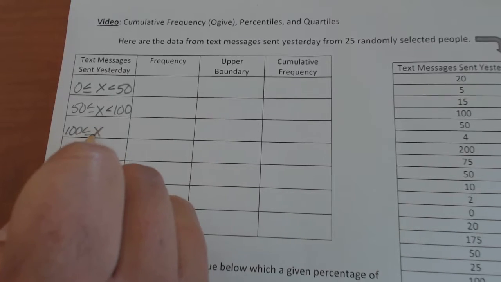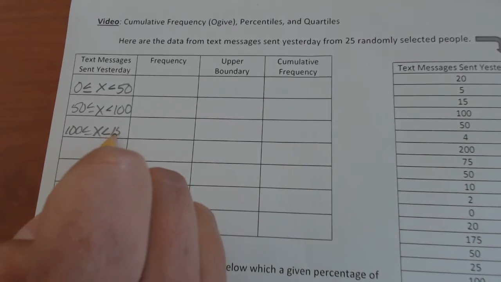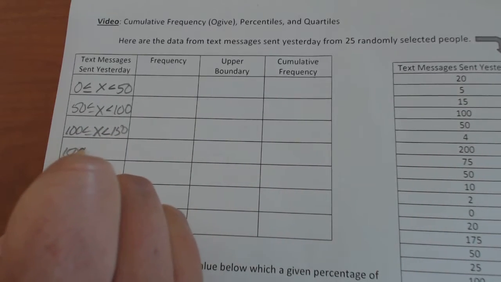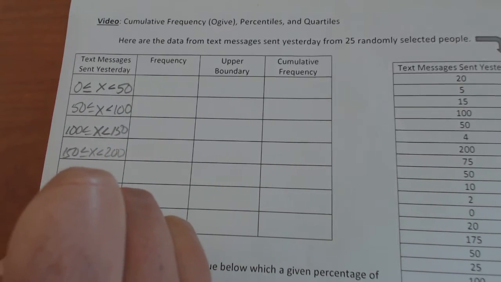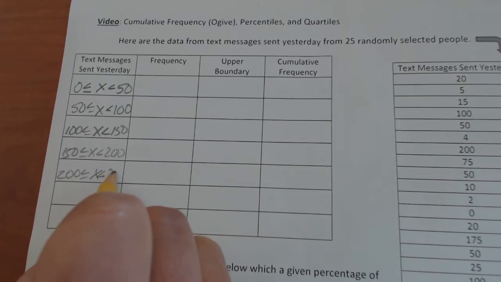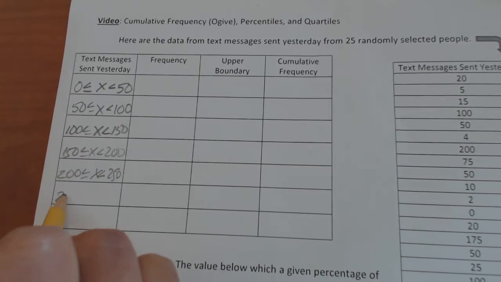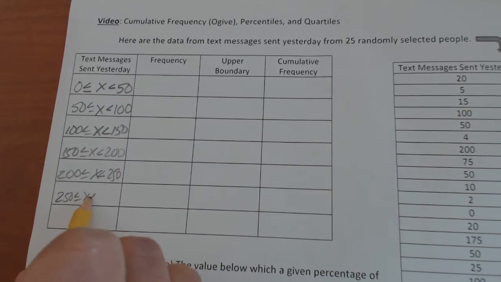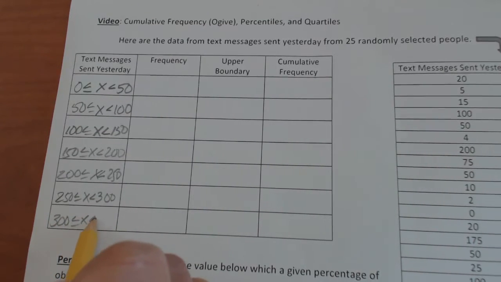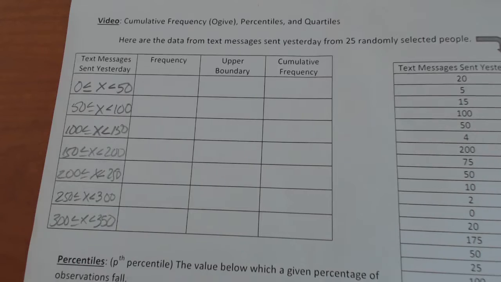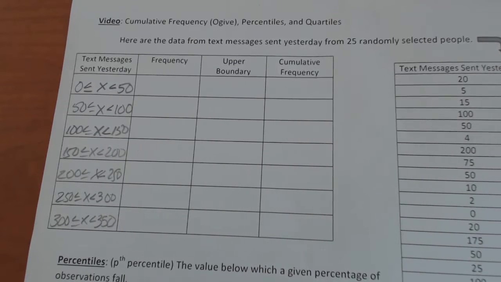100 is less than or equal to x, which is less than 150. 150 less than or equal to x, which is less than 200. 200 less than or equal to x, which is less than 250. 250 less than or equal to x, which is less than 300. And 300 is less than or equal to x, which is less than 350. So there are our groups.